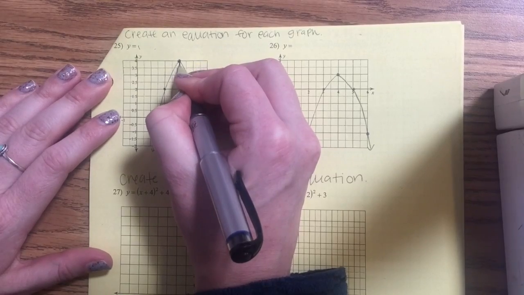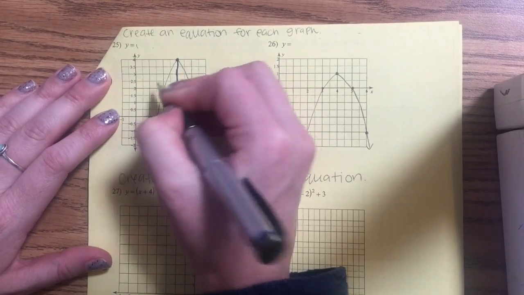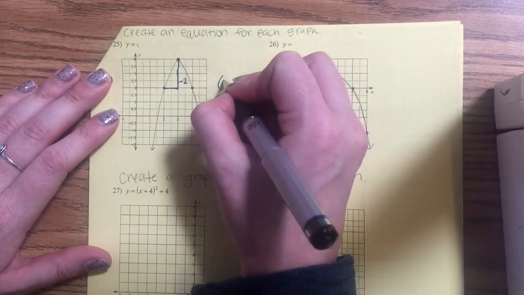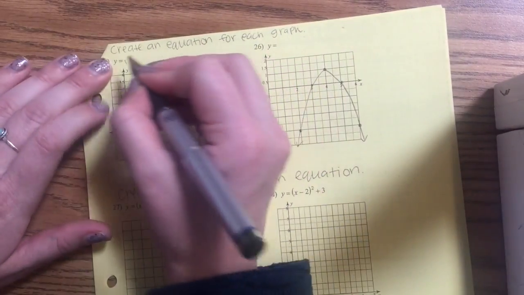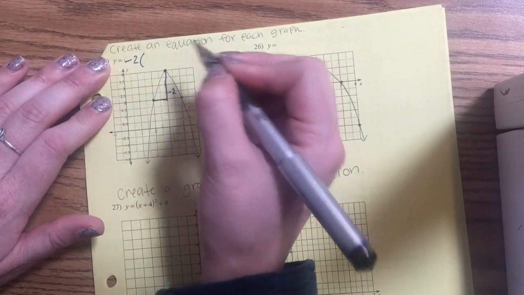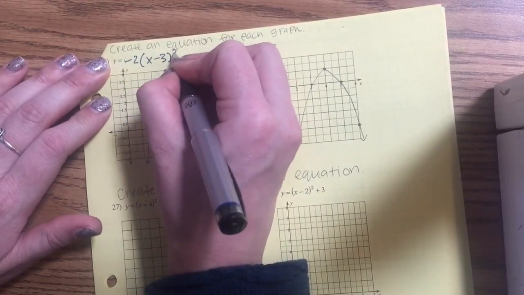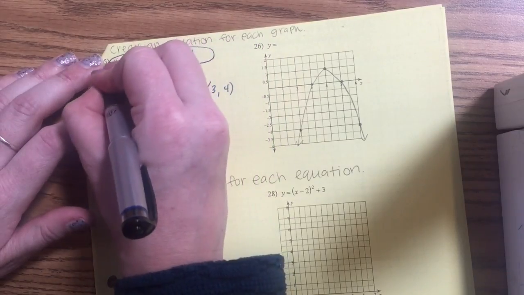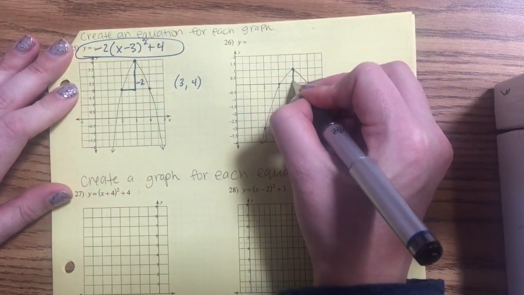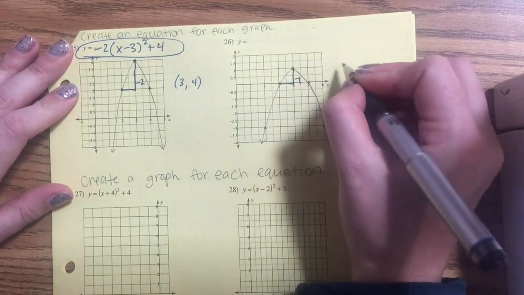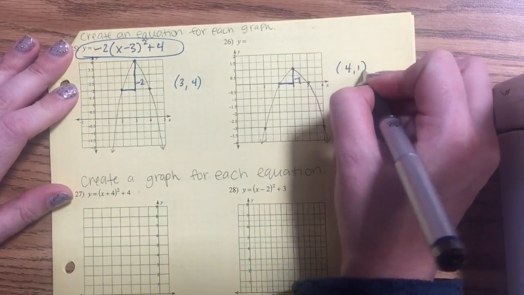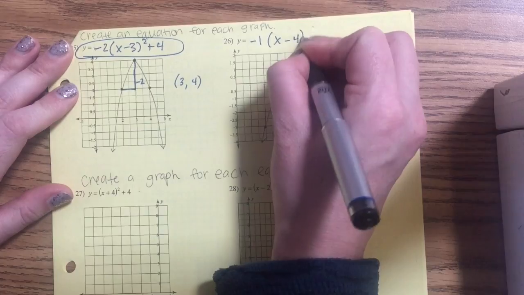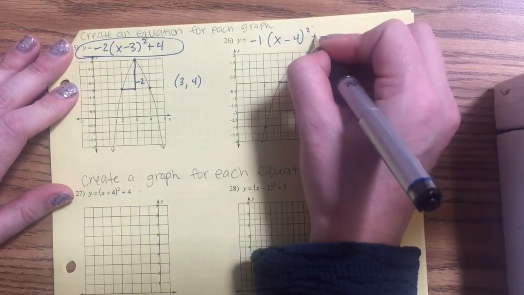This one goes 1, 2, it's going down by 2. My vertex is at 3, up 4, negative 2, x minus 3 squared, and then a plus 4 on the outside. This one's going down 1. My vertex is at 4 comma 1, x minus 4 squared plus 1.